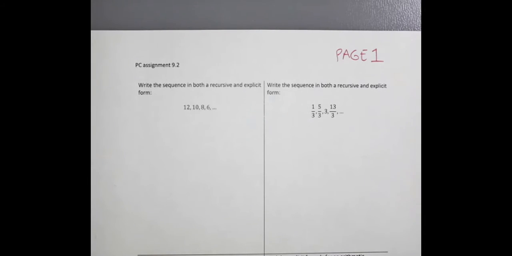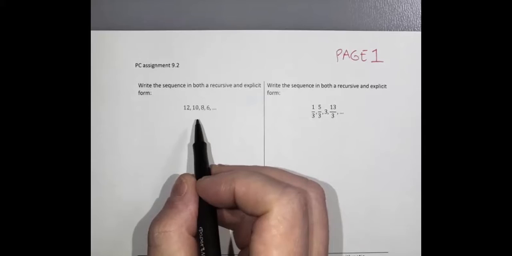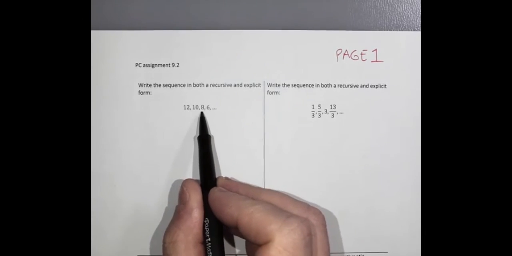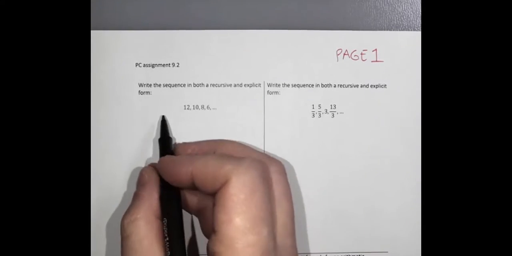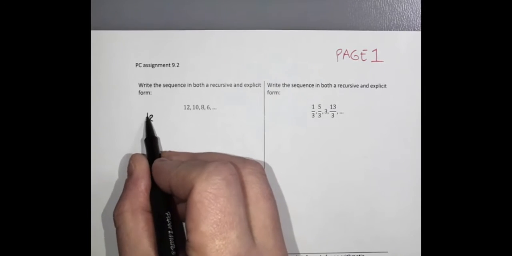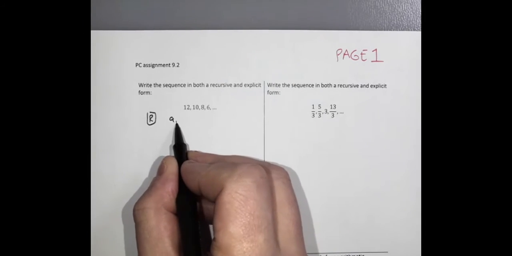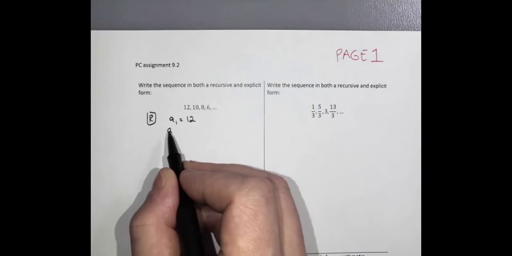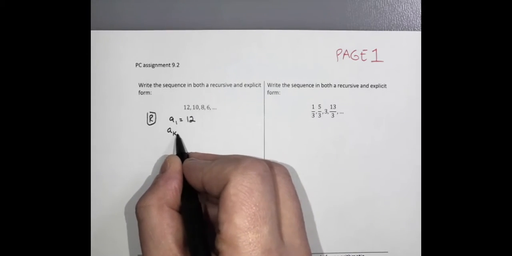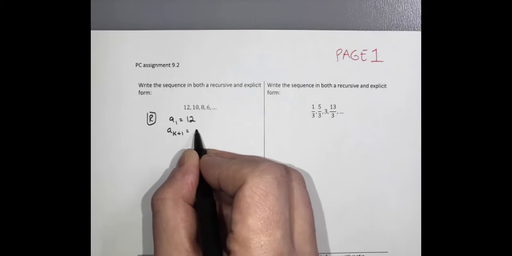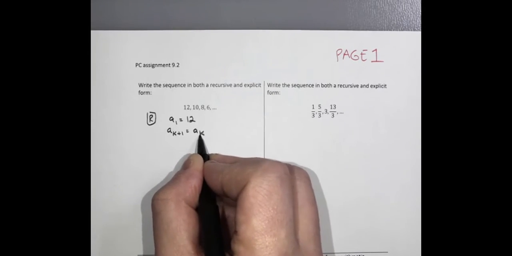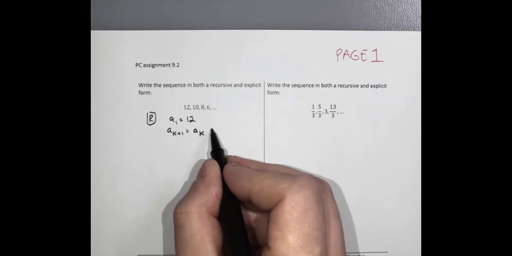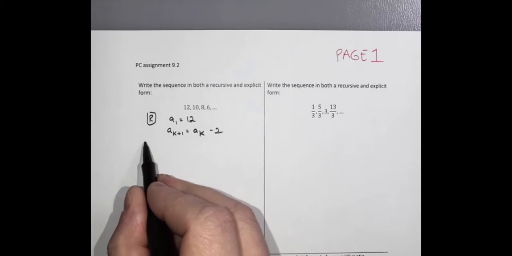Okay, this first problem asks us to write the sequence in both a recursive and an explicit form. So this appears to be arithmetic. It looks like it's subtracting 2 each time. So for a recursive form, we would write a sub 1 equals whatever the first term is. And then for successive terms, we would say that the next term is equal to the previous term, and then you perform the difference. So here in this case, it would be subtract by 2.